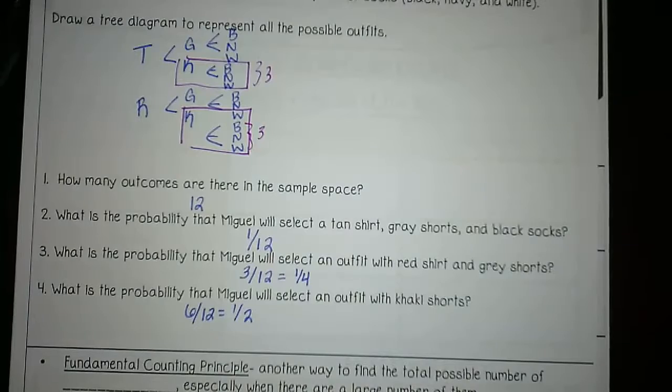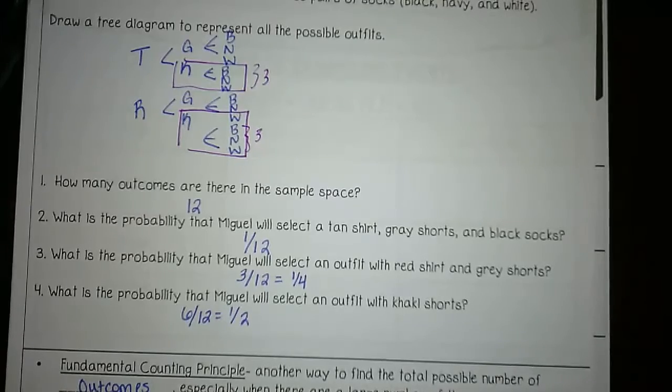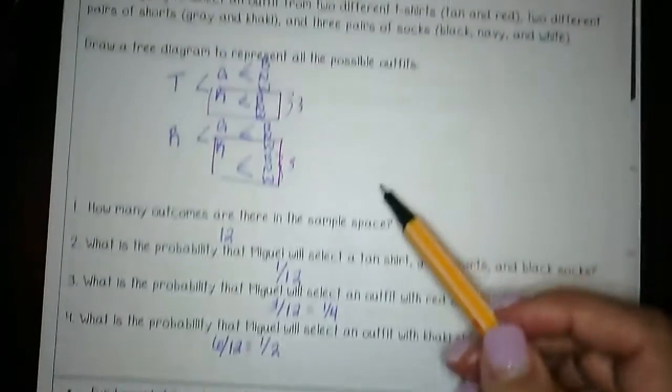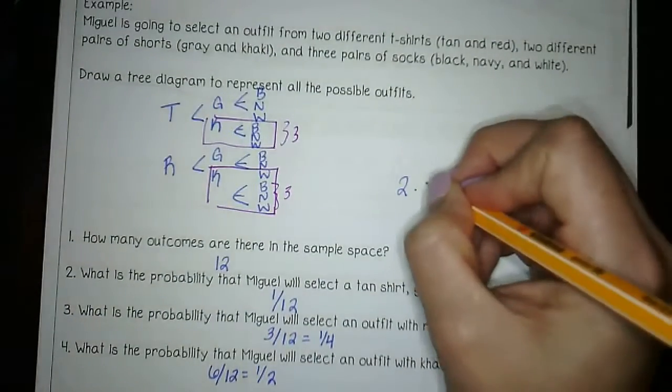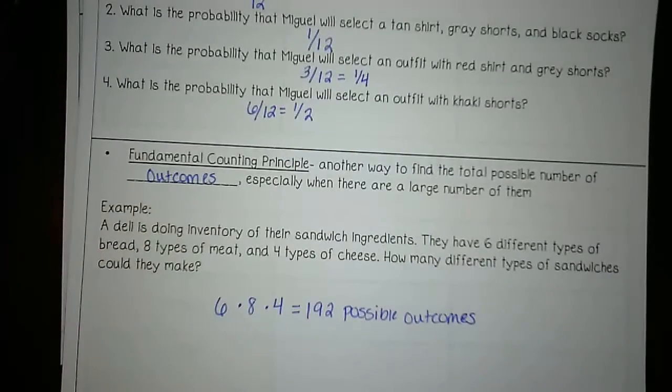Okay, next thing is fundamental counting principle. Another way to find the total number of outcomes, especially when there are a large number of them, you just multiply. That's all this is. So a deli is doing an inventory of their sandwich ingredients. They have 6 different types of bread, 8 types of meat, and 4 types of cheese. We multiply that together and we get 192 possible outcomes. Sorry, you can't see that. We could have done the same thing up here. We had 2 shirts, 2 shorts, and 3 pairs of socks. 2 times 2 is 4, times 3 is 12. So it works no matter how little or how many numbers you have. This is just called the counting principle.